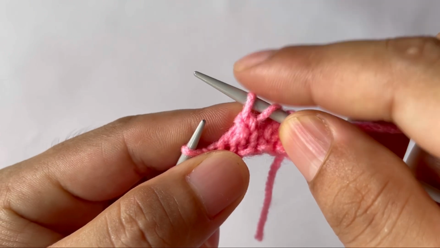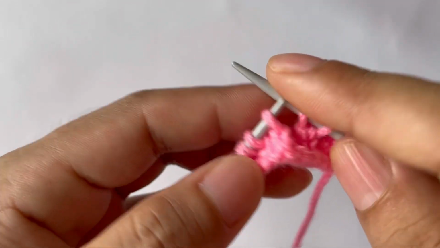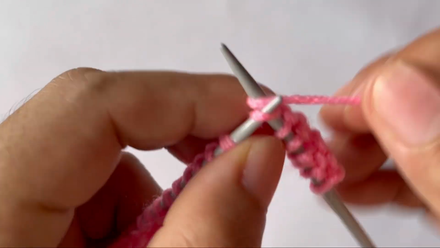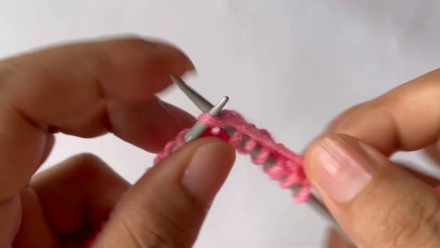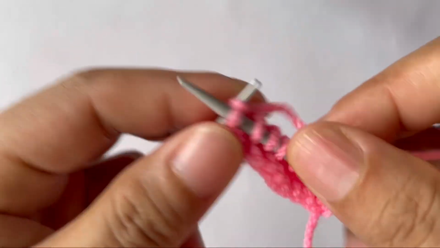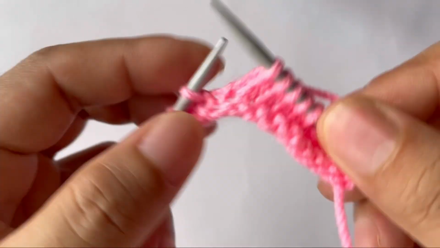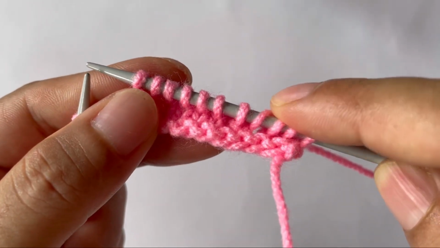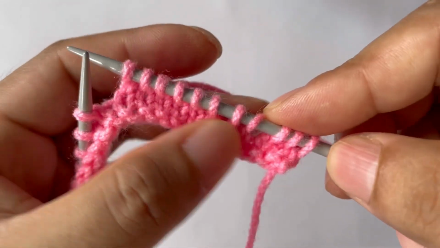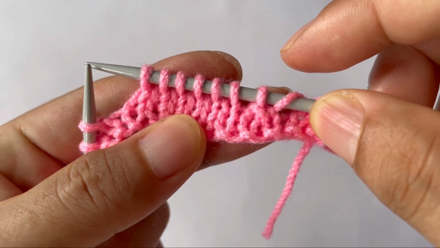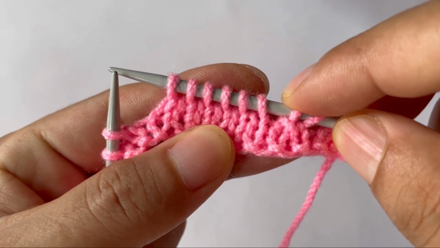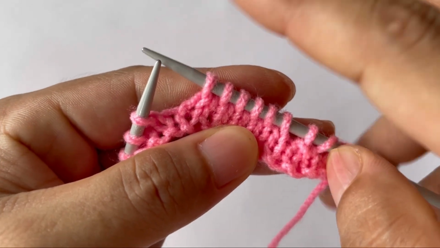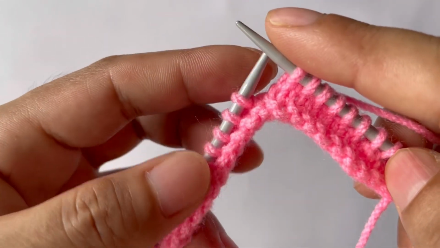That's the SSK, right? Yarn over, SSK, and knit 6: 1, 2, 3, 4, 5 and 6. That's the repeat from here to here. For the repeat pattern we have done yarn over, SSK, and knit 6. You will repeat this pattern for however many repeat stitches you have.